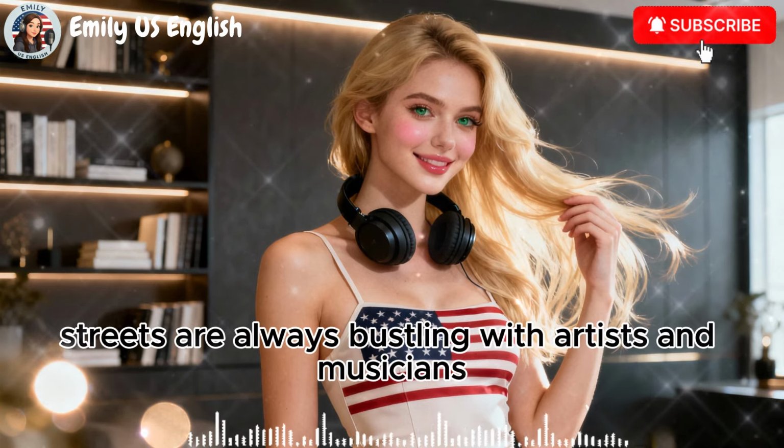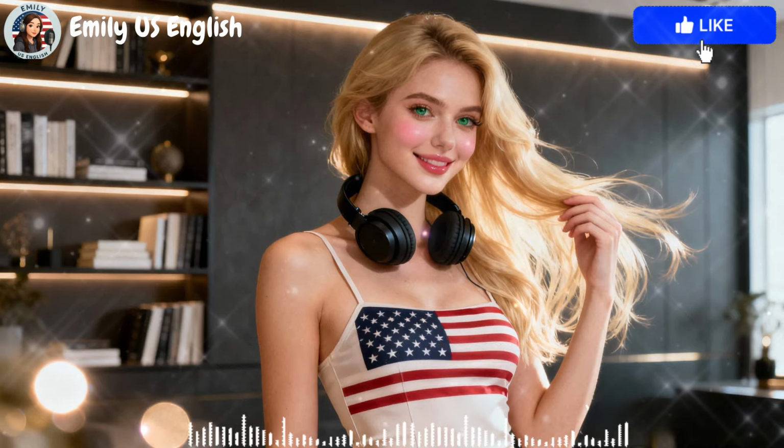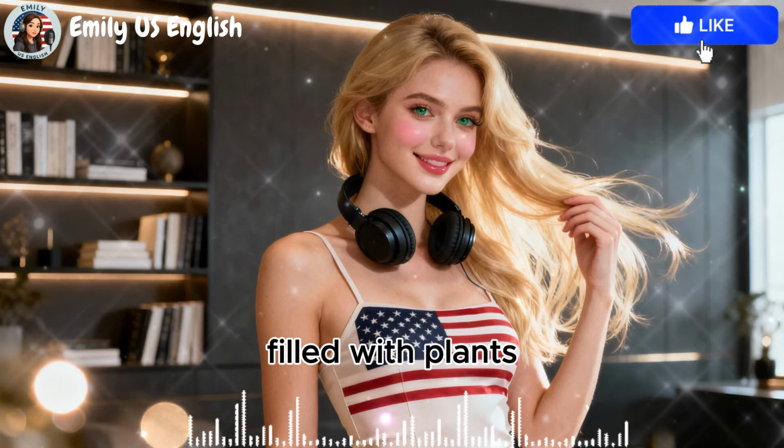Start with "My bedroom is cozy." Then add, "My bedroom is cozy and filled with plants." Add more. "My bedroom is cozy, filled with plants, and the walls are painted a calming sage green." Add again. "My bedroom is cozy, filled with plants. The walls are a calming sage green, and it has a huge bay window that lets in the morning light."